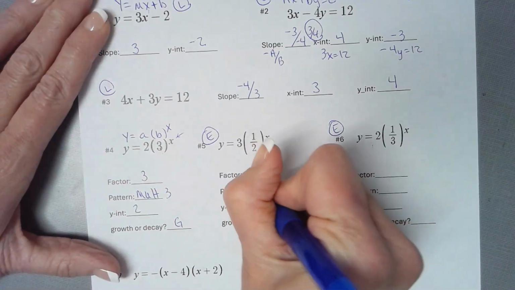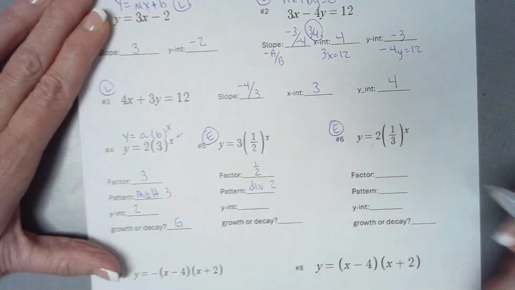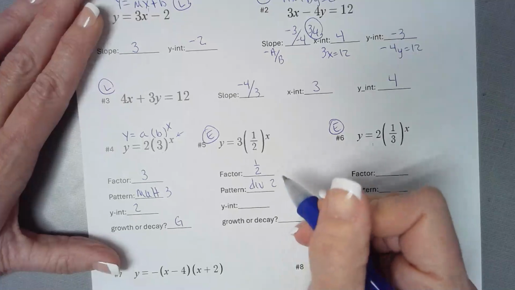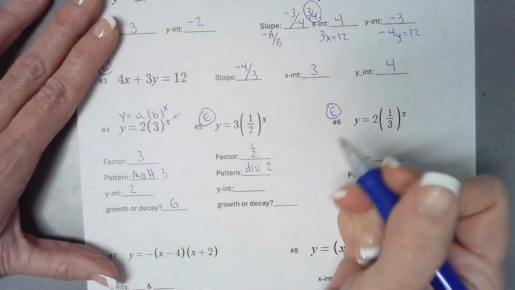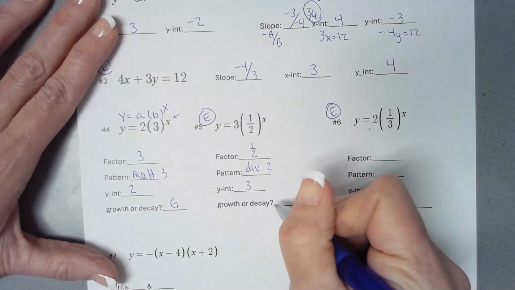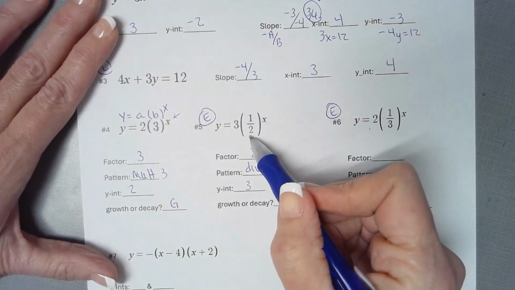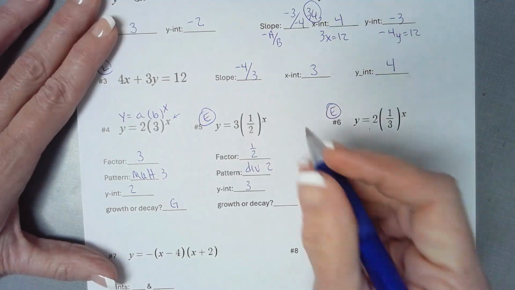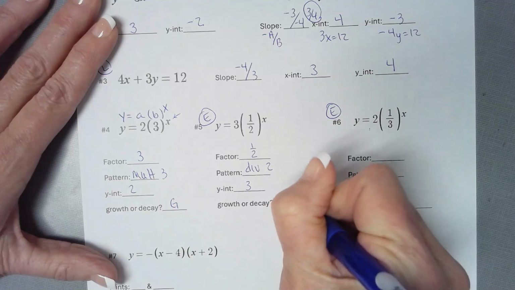Divide by 2. So if you were looking in a table, you'd be dividing by 2. What's the y-intercept? 3. Is this growth or decay? Okay. How? Because this number is what? Smaller than 1. So this is decay.